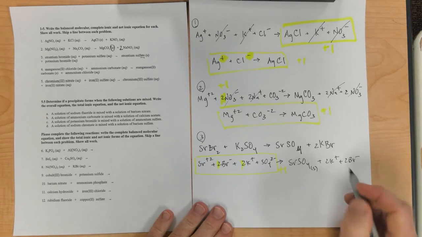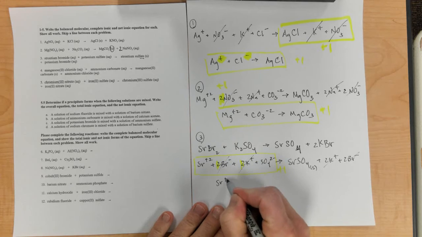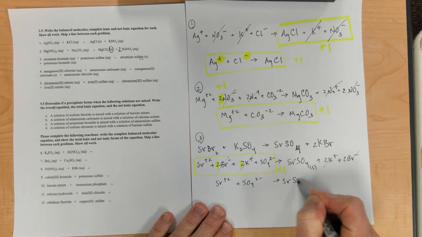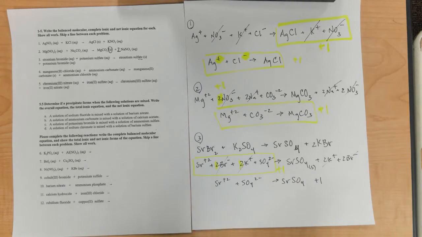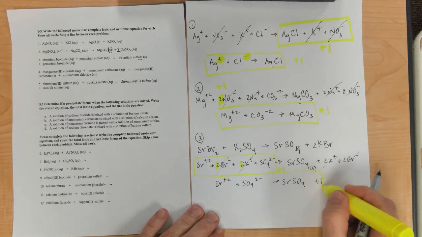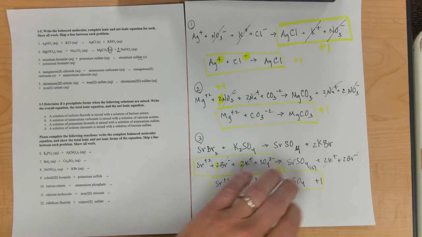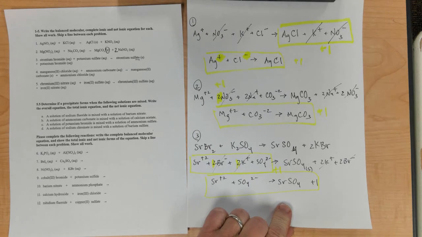The items that cancel then will be the potassiums and the bromines, and then you're left with Sr2+ and SO4 2-, and this ends up being SrSO4. That's worth the second point, is just having the net ionic equation correct, just like it's written right here. So we're up to 6 possible points so far for numbers 1, 2, and 3. Going on to the next problem now. Pause the video now if you need to correct any others of those.